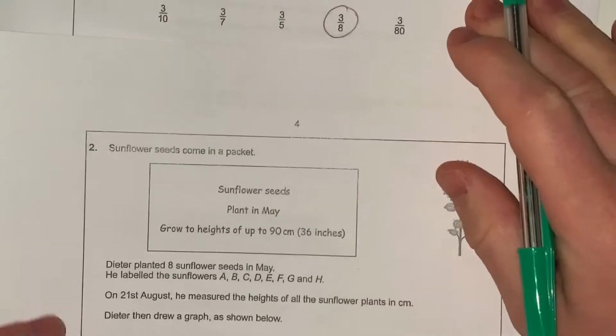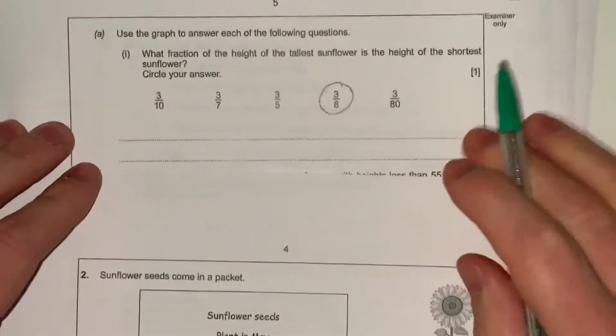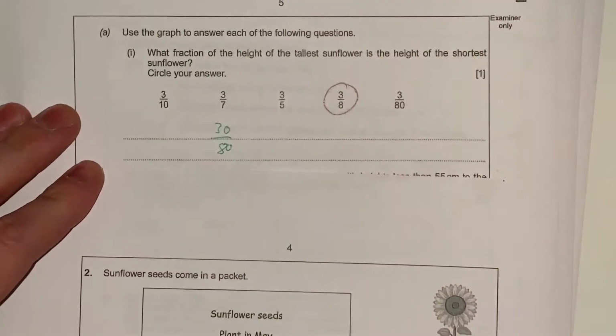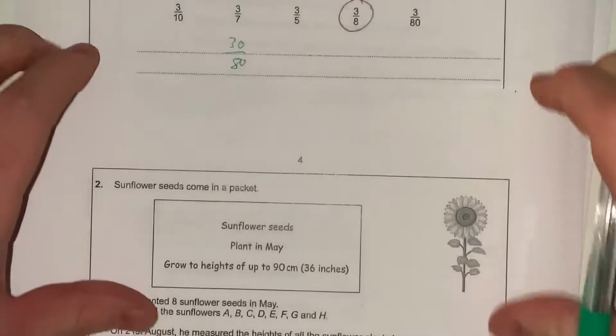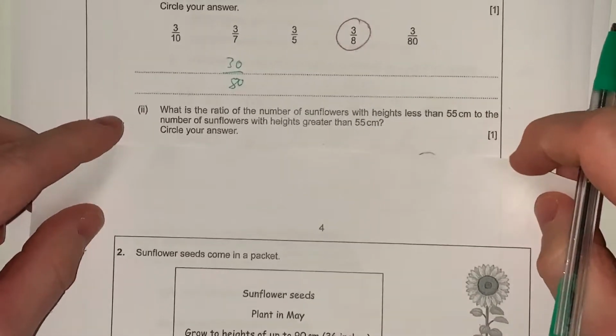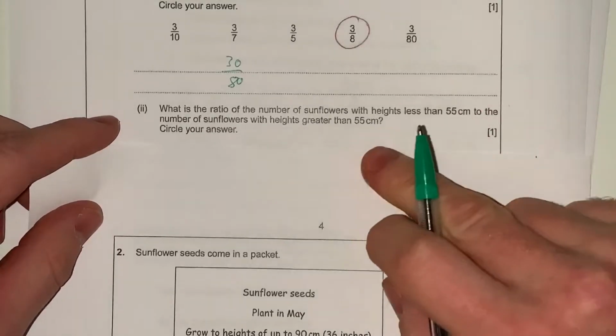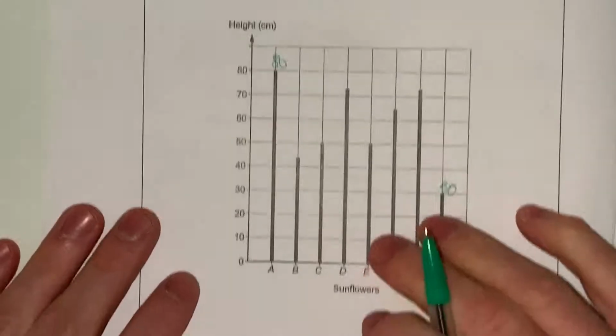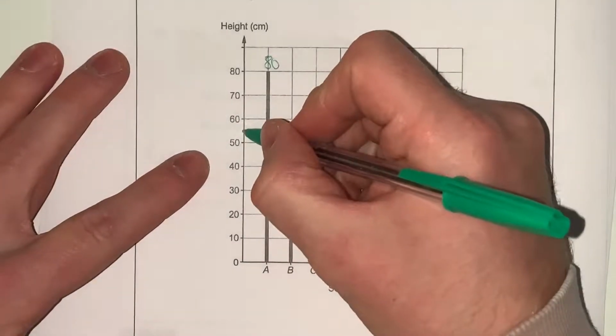But what do you notice? 30 over 80 isn't there. So 30 over 80 simplified would simplify to 3 over 8. Okay, next one. What's the ratio of the number of sunflowers with height less than 55 to those which are greater than 55? So where would 55 be? Well, 55 would be here.